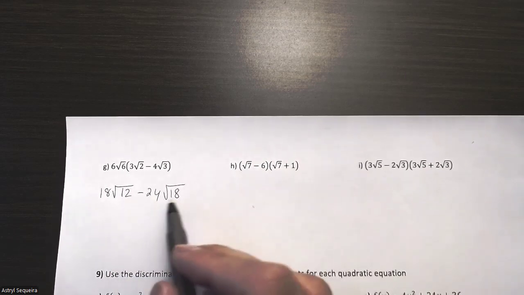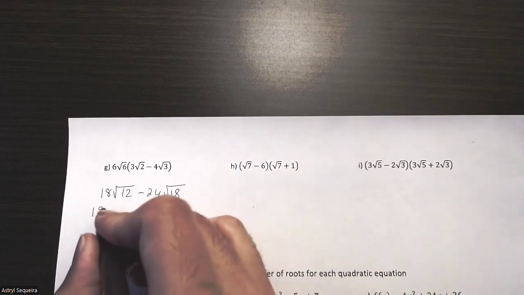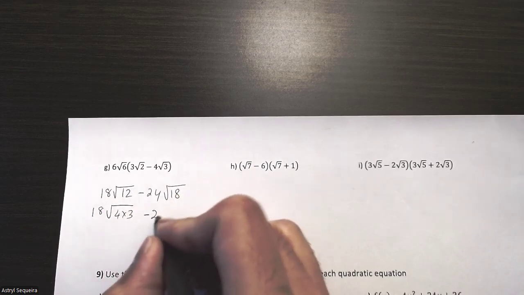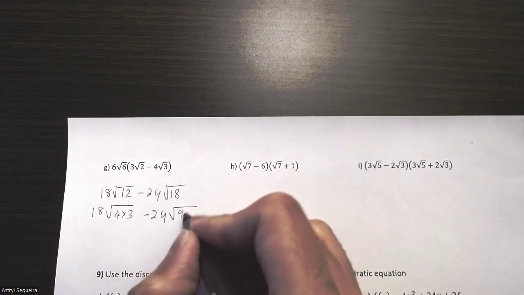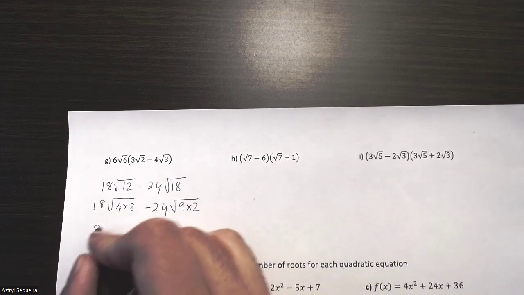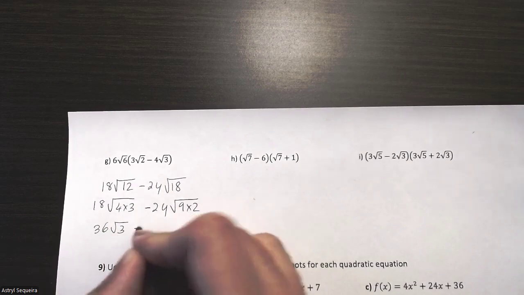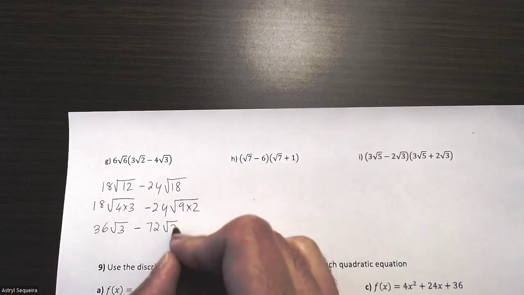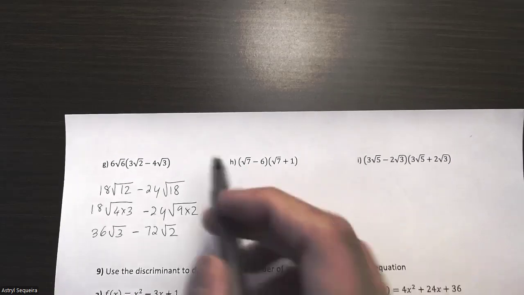I can actually simplify the roots in this one. So I can turn that into 4 times 3. Over here, I can turn this into 9 times 2. And then root of 4 is 2, so 18 times 2 is 36. Root of 9 is 3. 24 times 3 is 72.